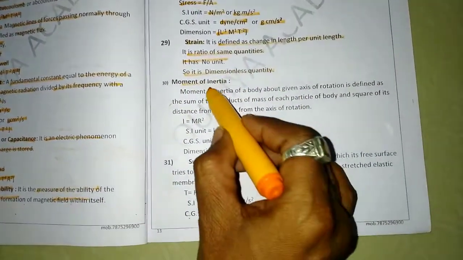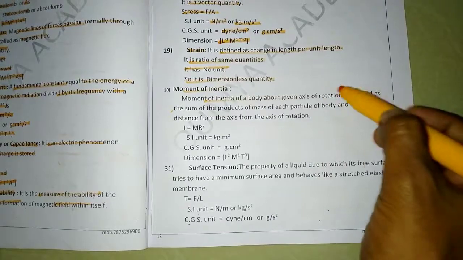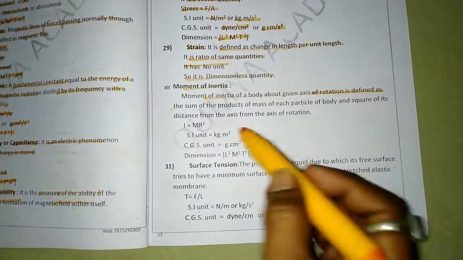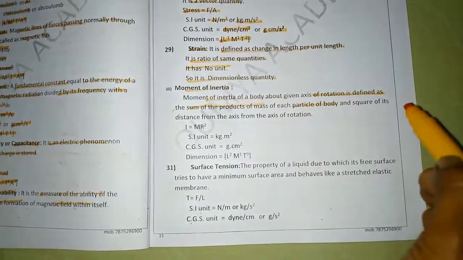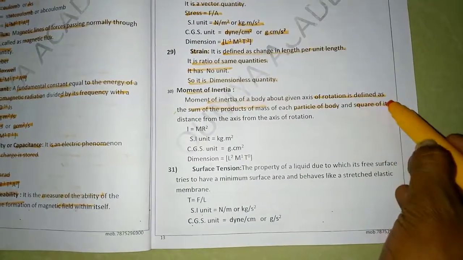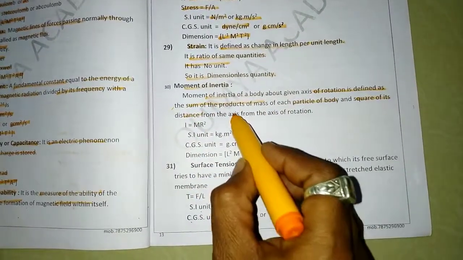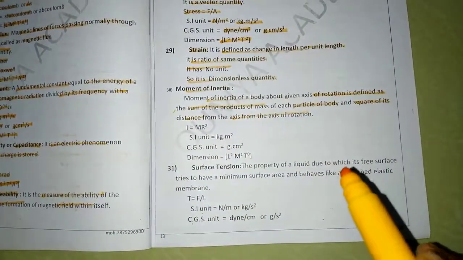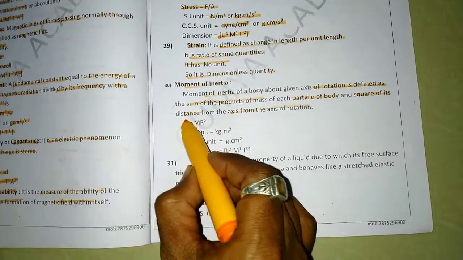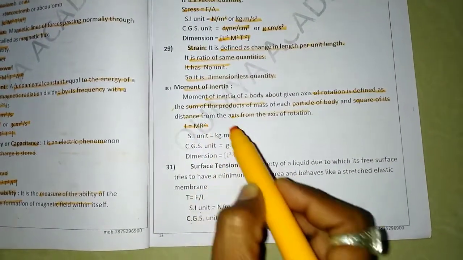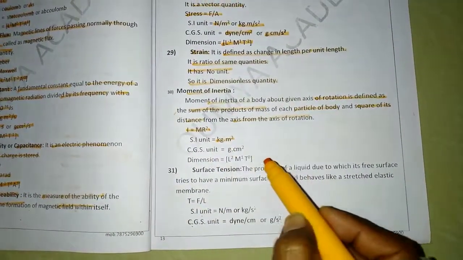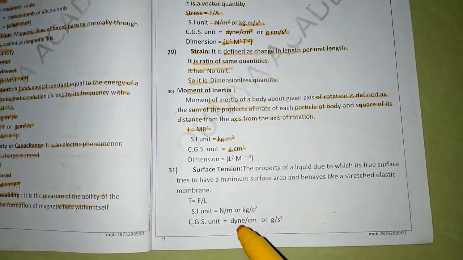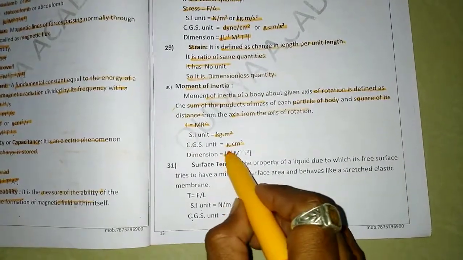Next quantity is moment of inertia. Moment of inertia of a body about a given axis is defined as the sum of the product of the mass of each particle of the body and the square of its distance from the axis of rotation, that is, its formula is I equal to mr square. Its SI unit is kg meter square, CGS unit is gram centimeter square, dimension is L2 M1 T0.